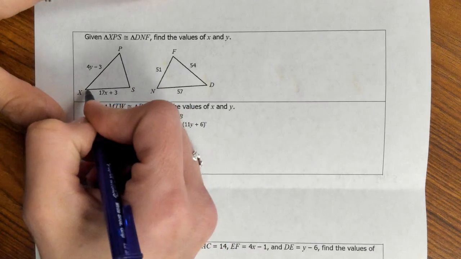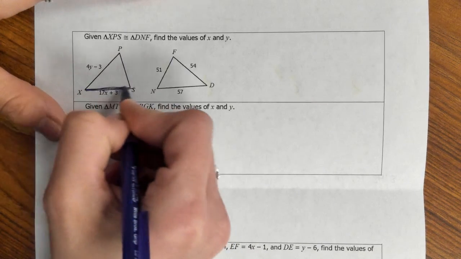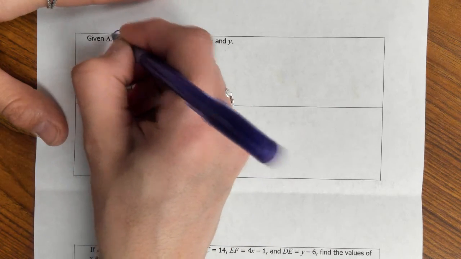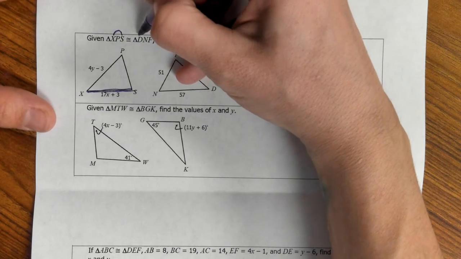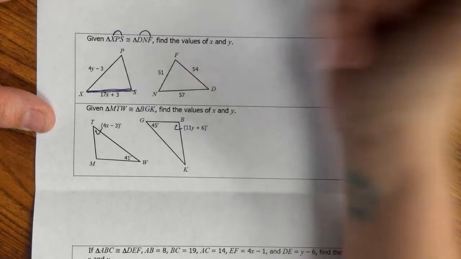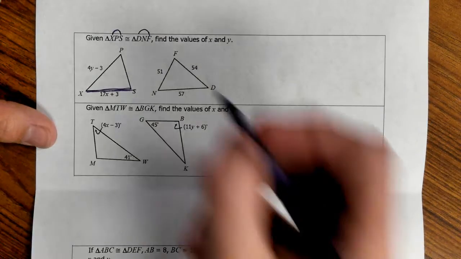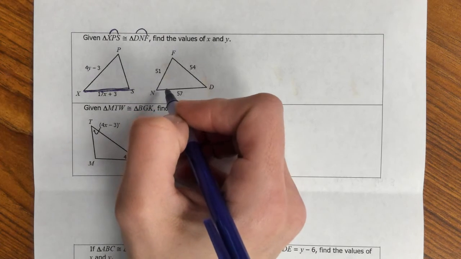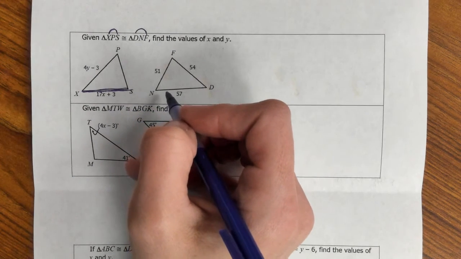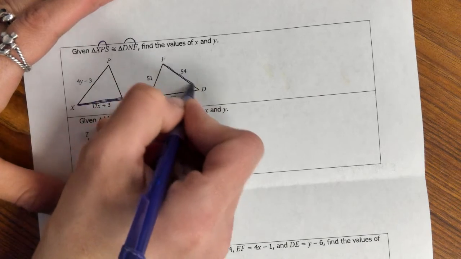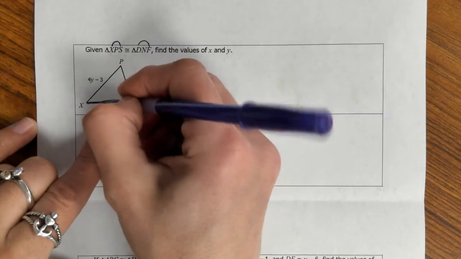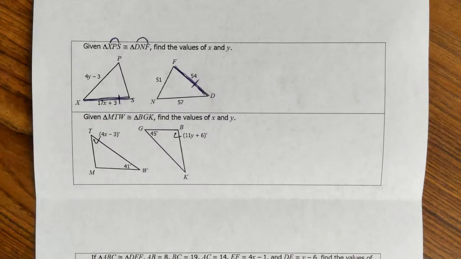If we look at x first, we're looking at side XS. And if we look up in the name, X and S are the outer two letters. So as we discussed in the previous notes, D and F will correspond because those are the outer letters. So we go over here to D and F, and these two sides will correspond. Therefore, they're going to be congruent.